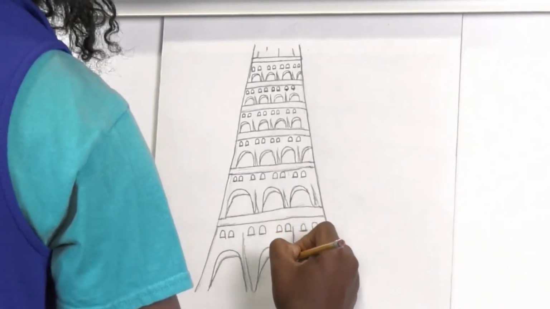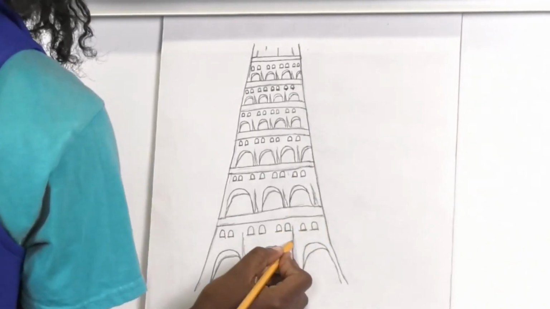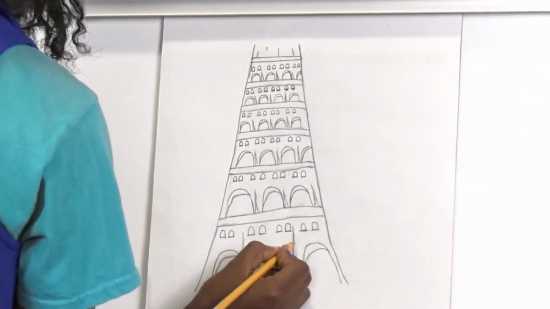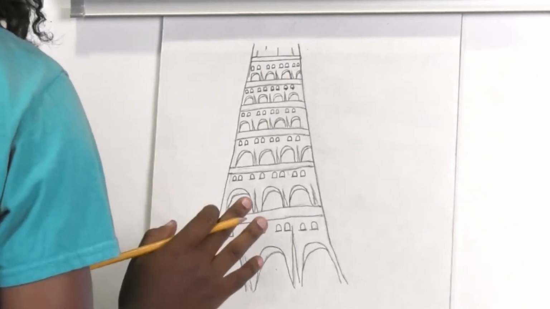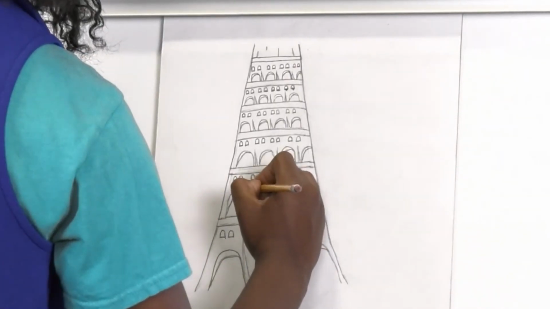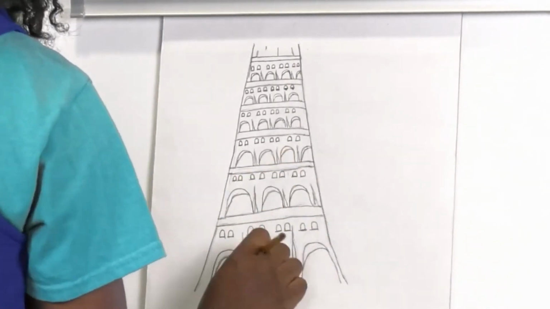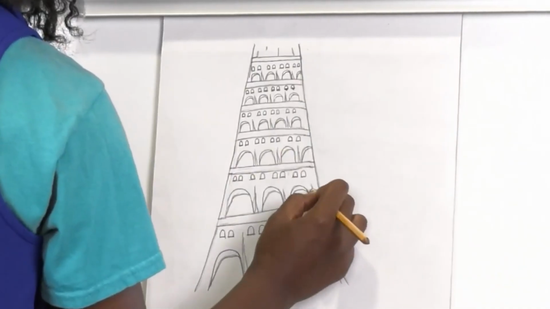Remember, retrace line. If you want them darker, you can retrace them. Or if you just want that light kind of shade, you can leave that as well too, okay? I'm just going to take any little lines that's not necessary.